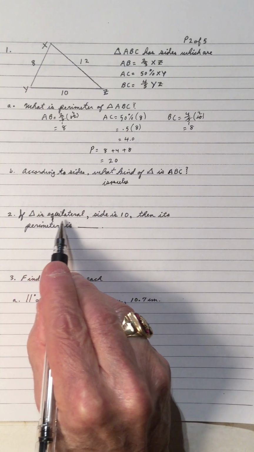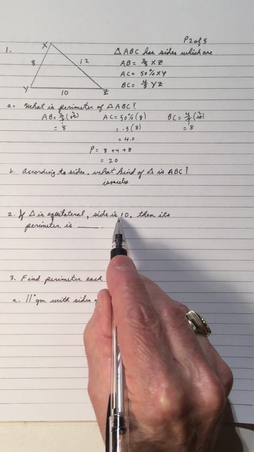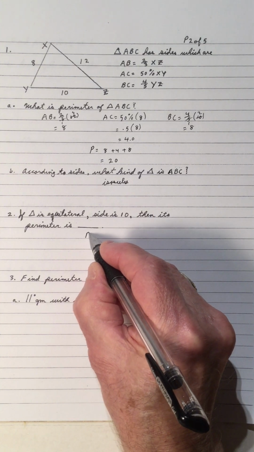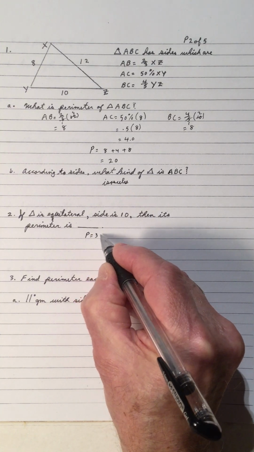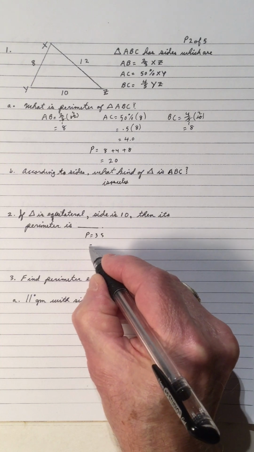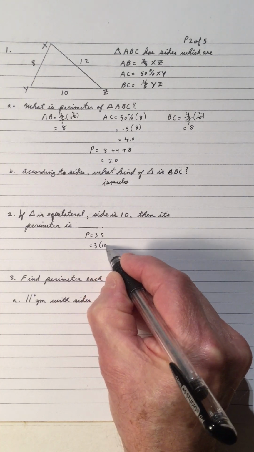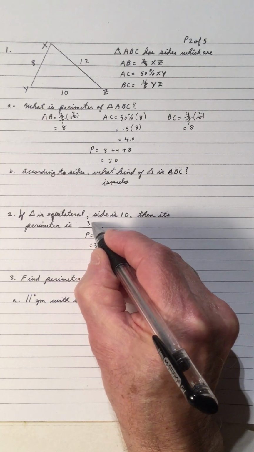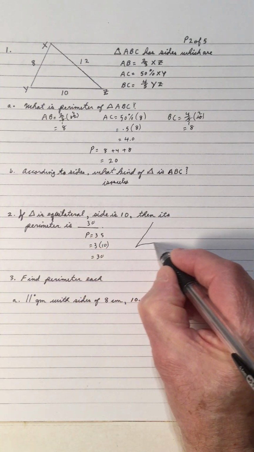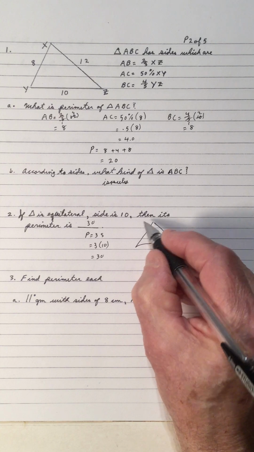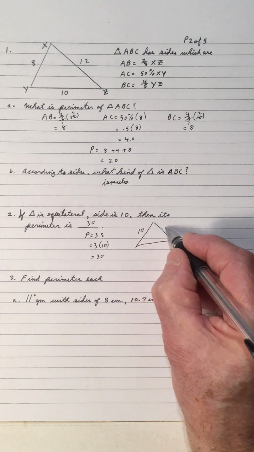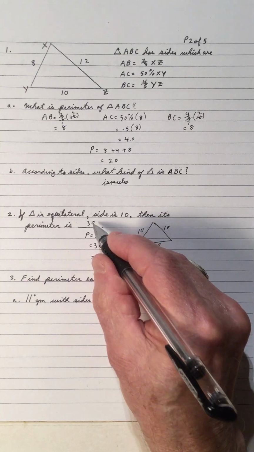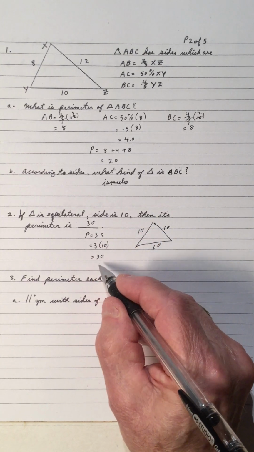Number 2, if a triangle is equilateral with a side of 10, then its perimeter is, so an equilateral triangle has all sides equal, so it's 3 times S. So that means it's 3 times 10. And that makes its perimeter 30. And again, if you do it this way, if you wish, it's an equilateral triangle, all sides equal, so we got 10 and 10 and 10. So add up and you'll get 30. But the quick way is to multiply 3 by 10 to get 30.